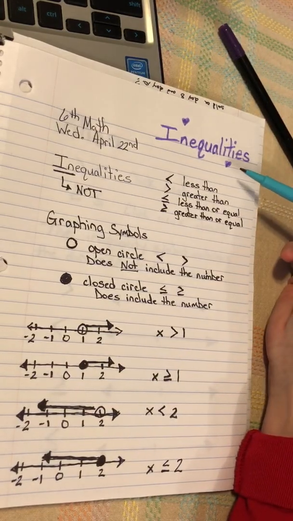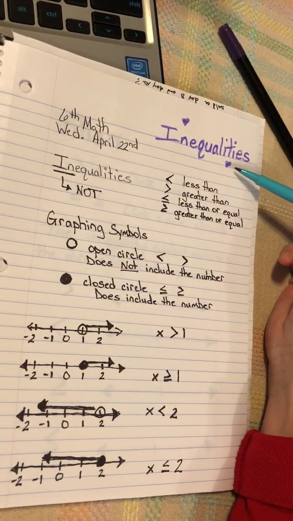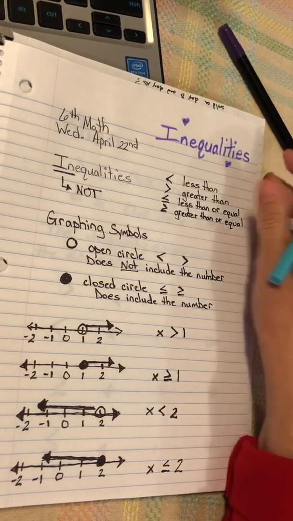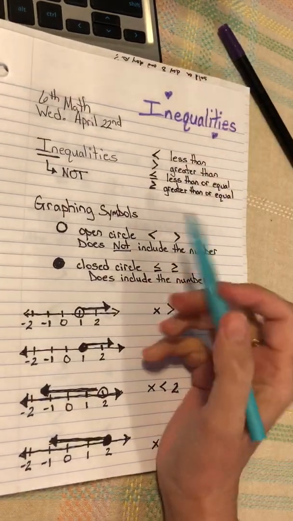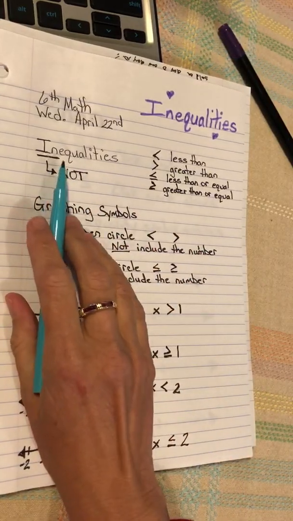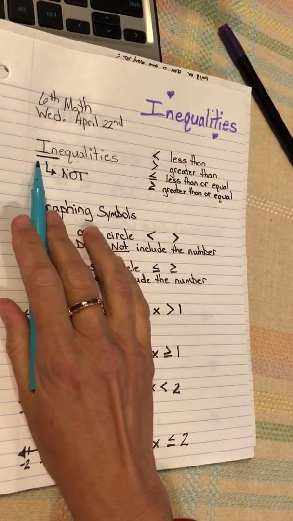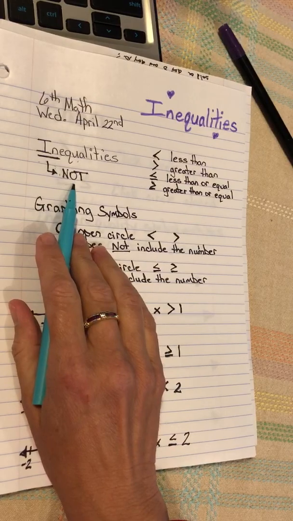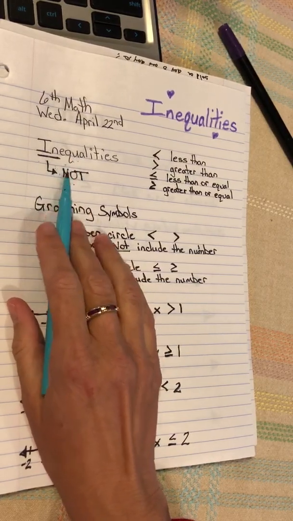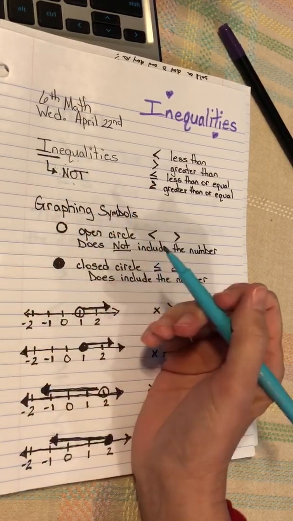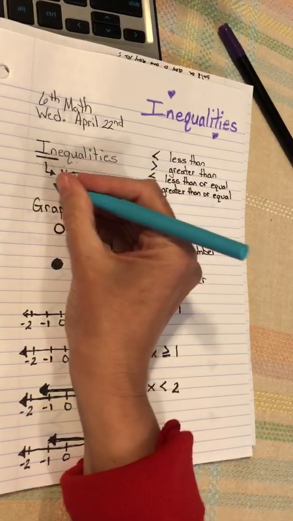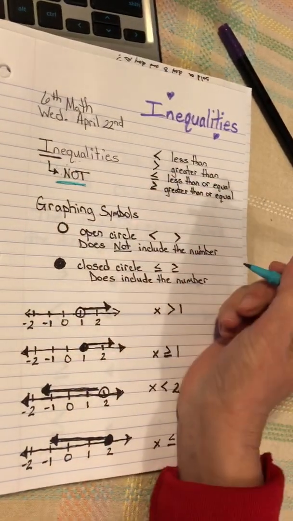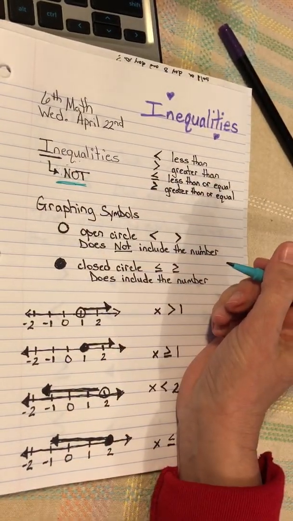On Tuesday, you started learning about inequalities, and today we're going to work on them again. Okay, so let me go over this. First of all, with the word inequality, in means not, right? So an inequality is something used in math to show that it is not equal to just one solution.